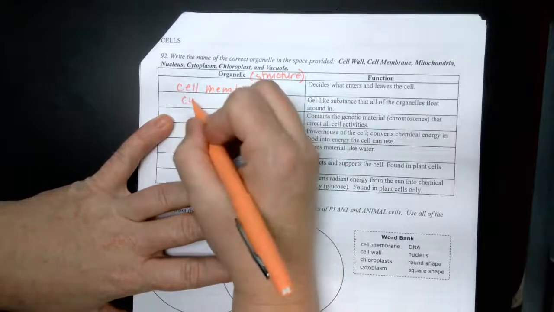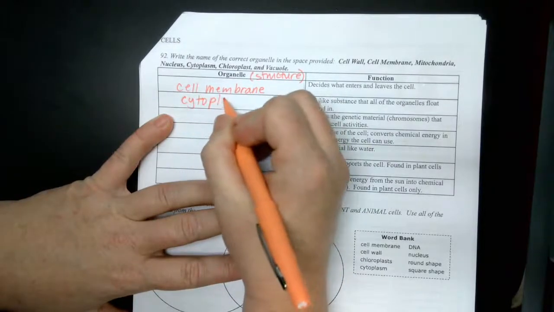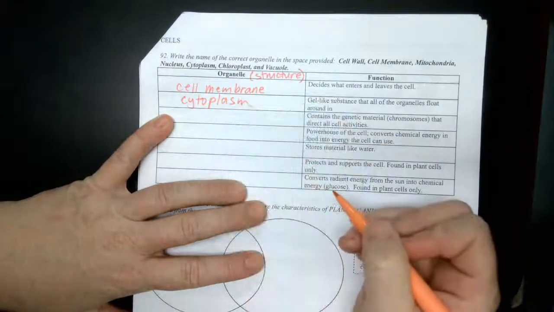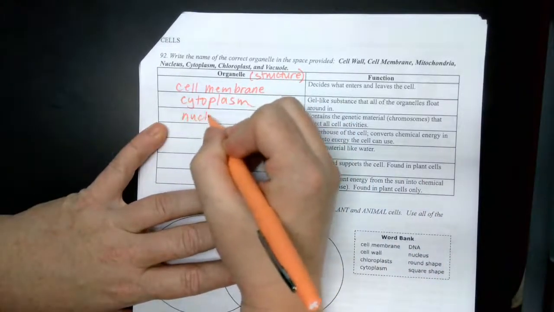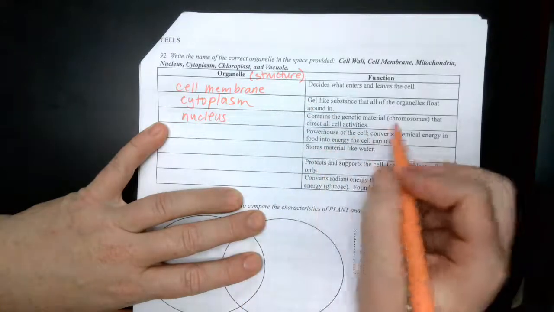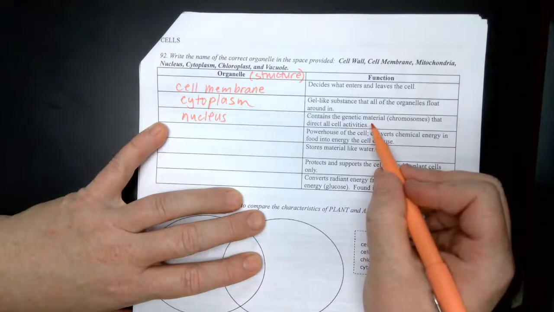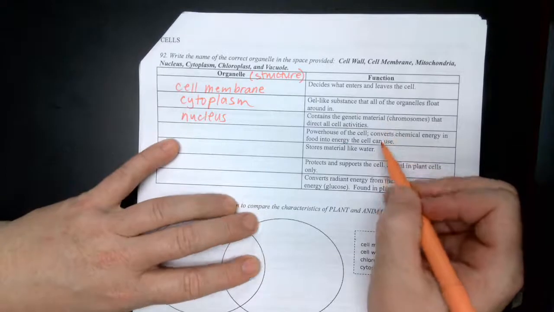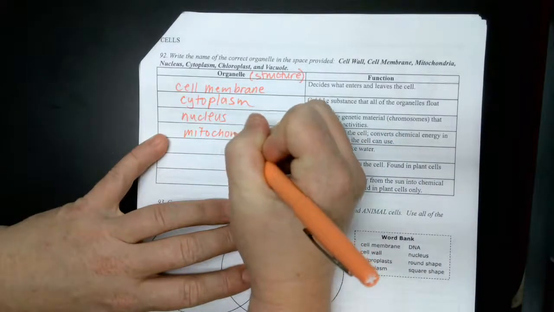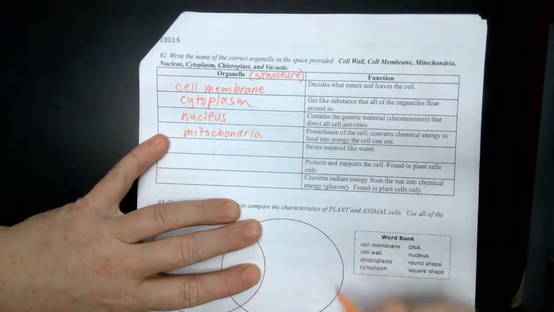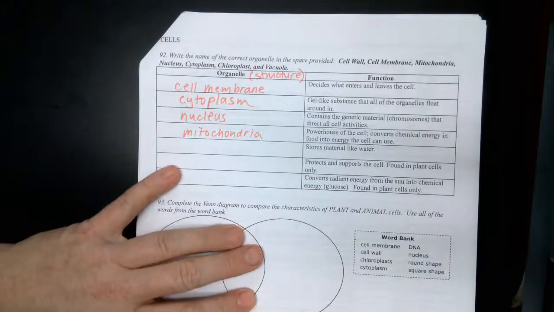The cytoplasm is this gel-like substance that everything kind of floats around in. It's kind of like Jell-O. Our nucleus is considered the brain or the boss of the cell. It has our genetic information. Our DNA is found on chromosomes. The mitochondria is the powerhouse of the cell. The mitochondria provides energy through cellular respiration.